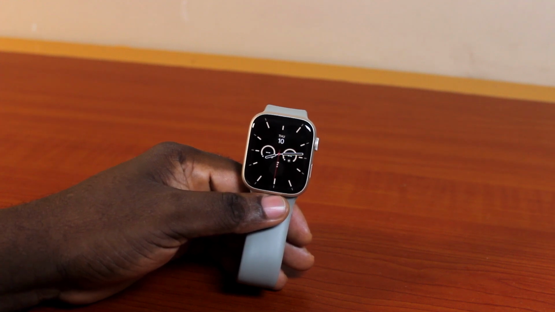Here, I'll detail how to enable or disable live speech on Apple Watch Series 9.